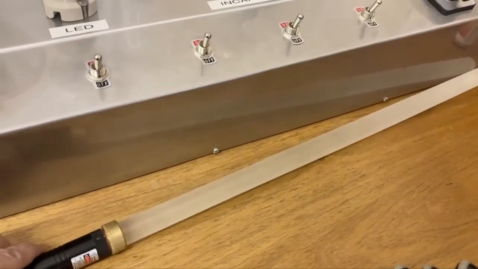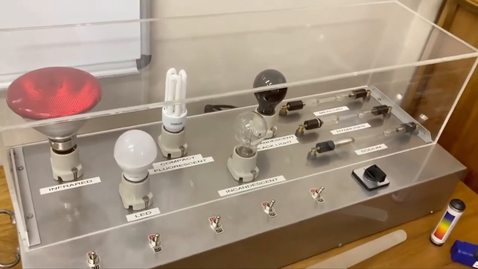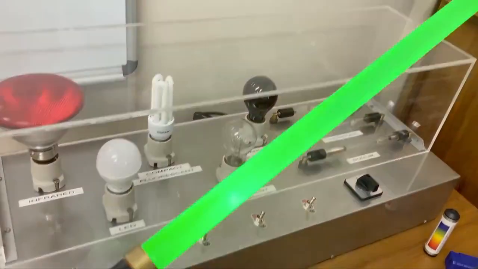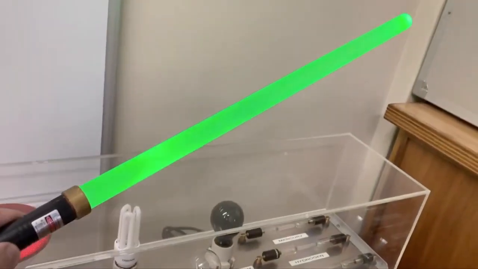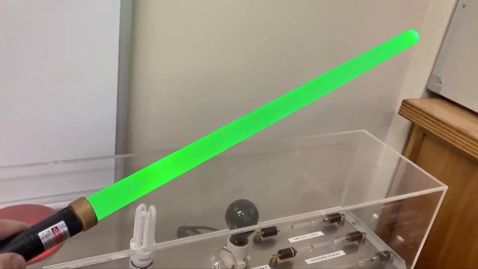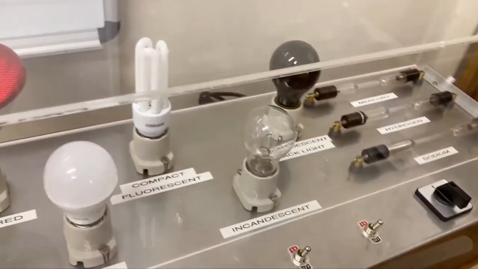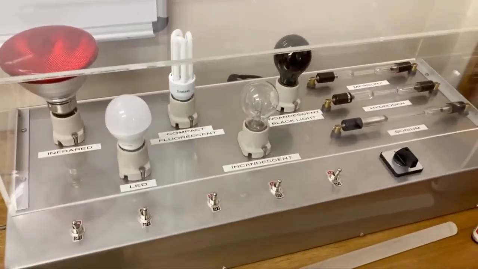And for all of you who might be wondering, did I have all this instrumental setup or experimental setup made just so that I could have my own lightsaber? Well, I'd have to admit that yes, that's the sole reason I got this, is to get my own lightsaber. Okay, let's move on to getting the spectrum from these different lights.